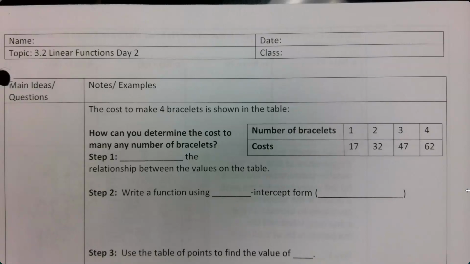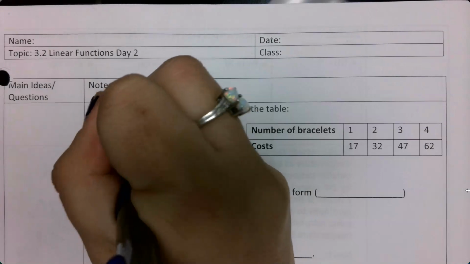Today we are talking about linear functions again. So I have the cost to make 4 bracelets shown in the table. How can I determine the cost on how to make any number of bracelets? So I want to examine the relationship between the values on the table.